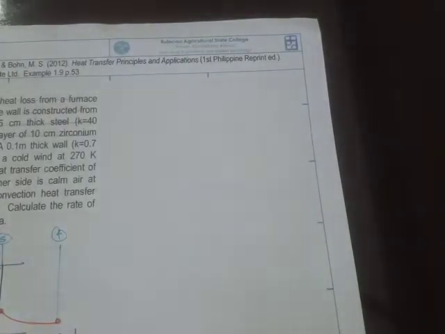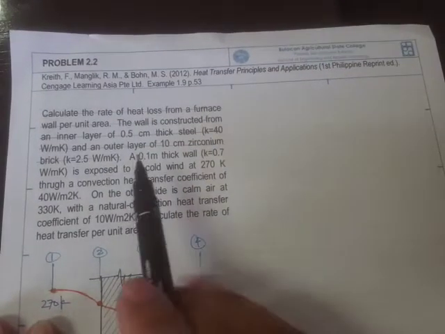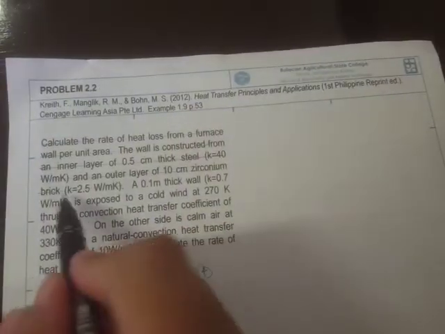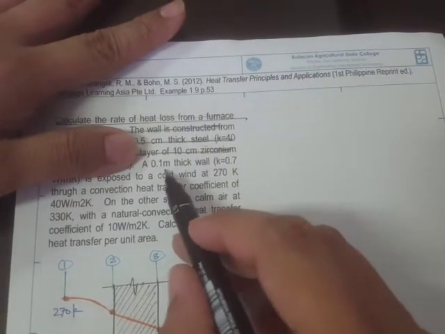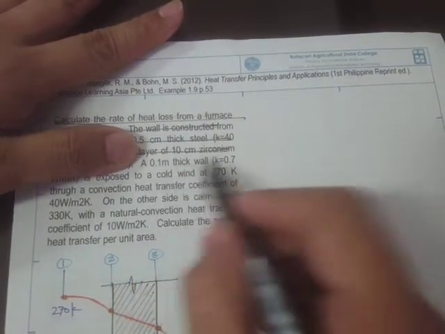Then the next problem that we are going to do is this. Calculate the rate. Sorry, I think this should be this one, starting from this 0.1 meter. Let's start again.